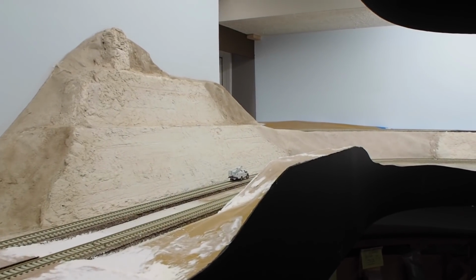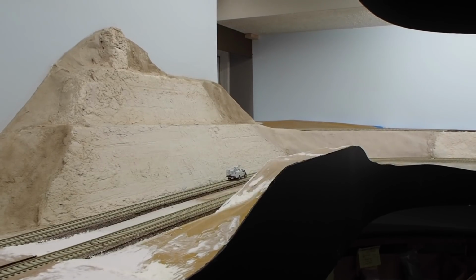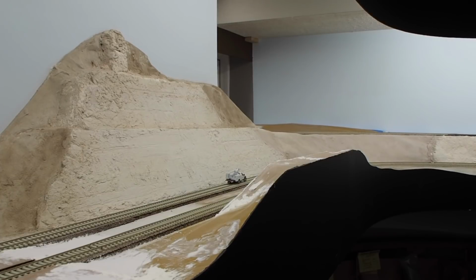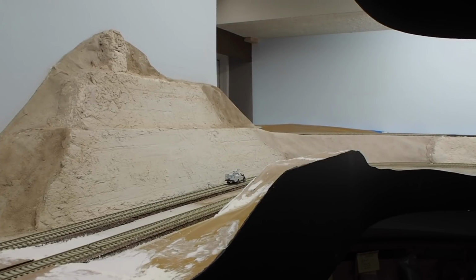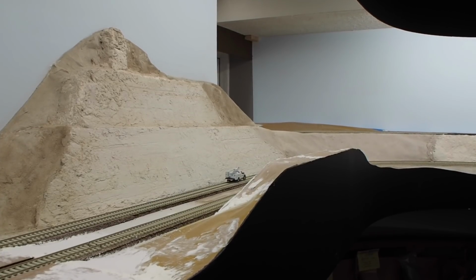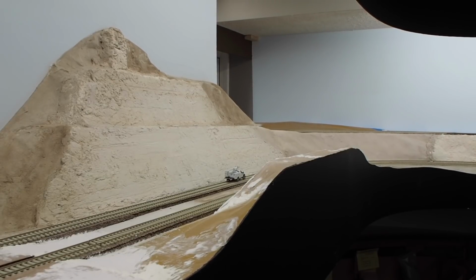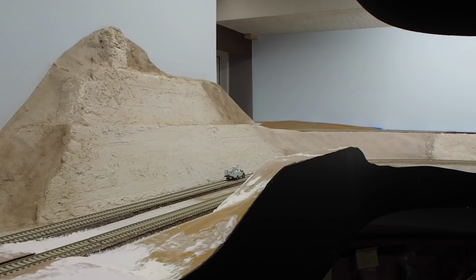I hope to have quite a bit more scenery for you next time, and I promise you it will not take as long to get back to you as it did for this layout update. So I will not be gone for 2-3 months. I am leaving tomorrow, or I guess today, on a trip for about a week, but I'll be back after that, and I'll be back to working on the layout.